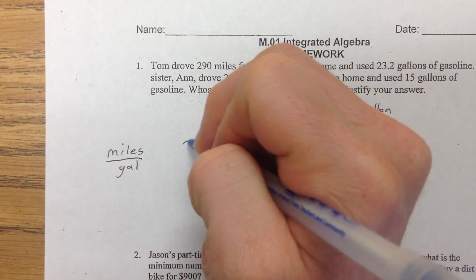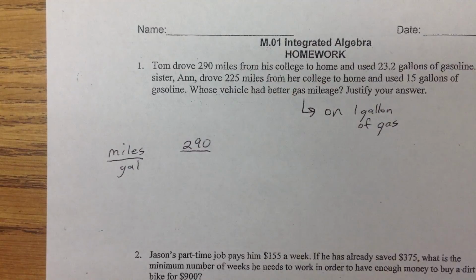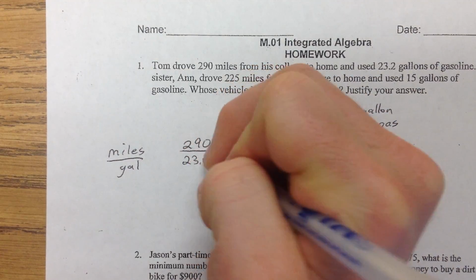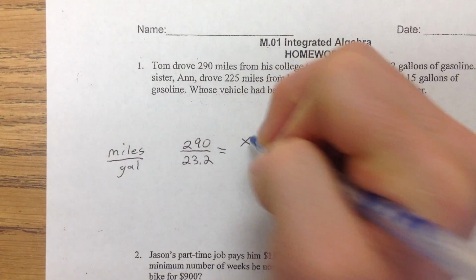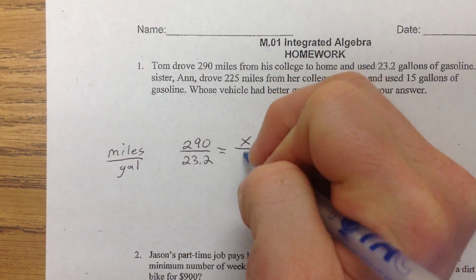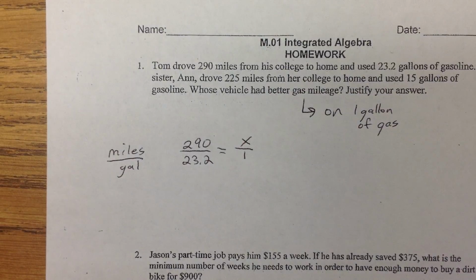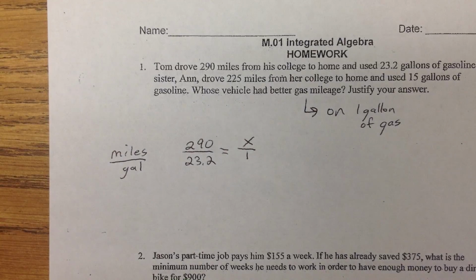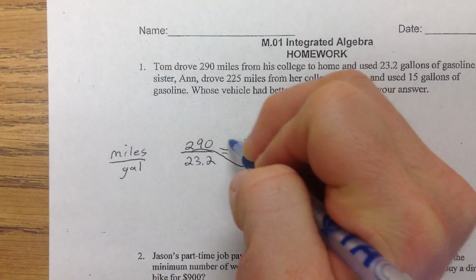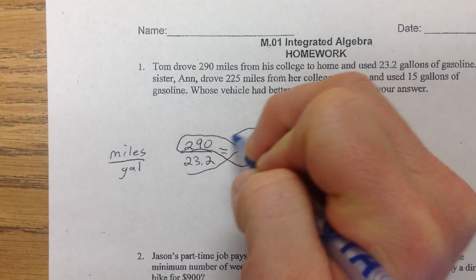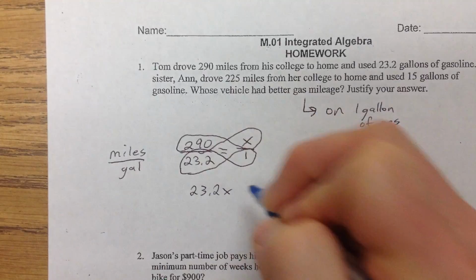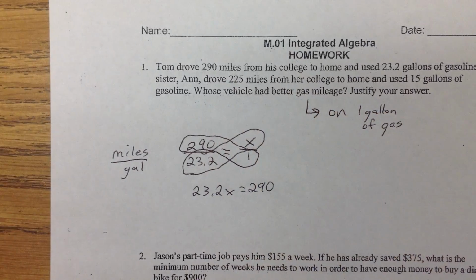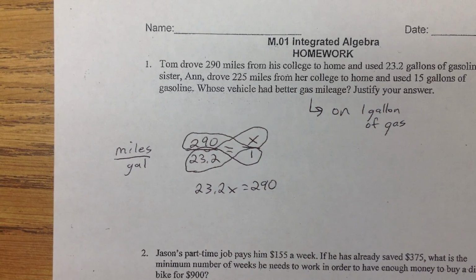So Tom drove 290 miles and used 23.2 gallons of gas. I want to know how far would he get on just 1 gallon of gas. That's what we usually refer to as gas mileage, and in this case, it's our unit rate. So if you remember, this is where we cross multiply. So I'm going to end up with 23.2x equals 290. Then I've just got to do that division.